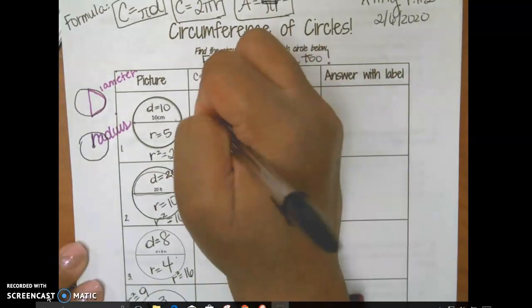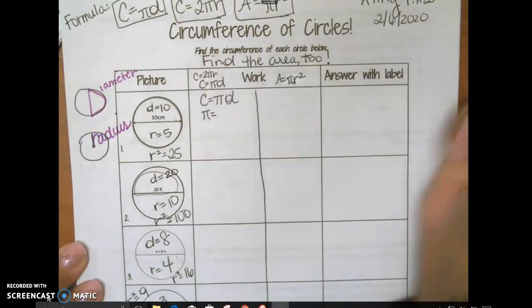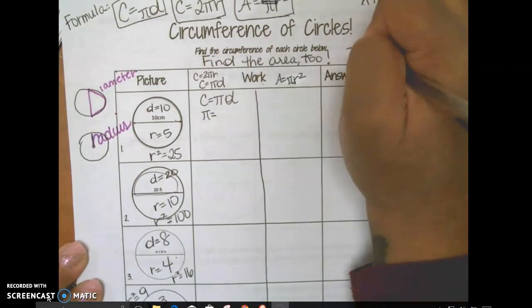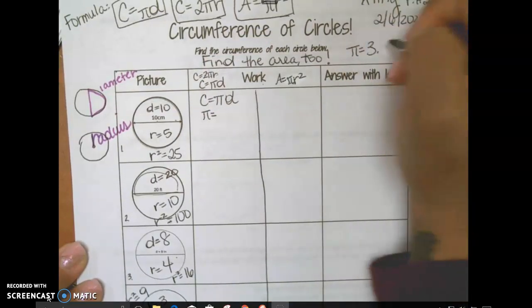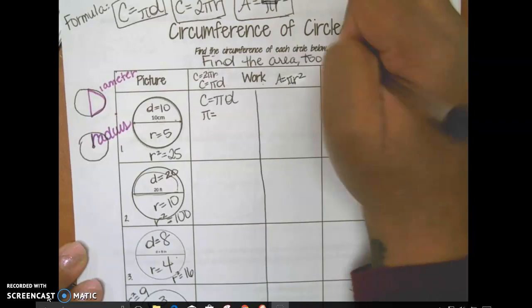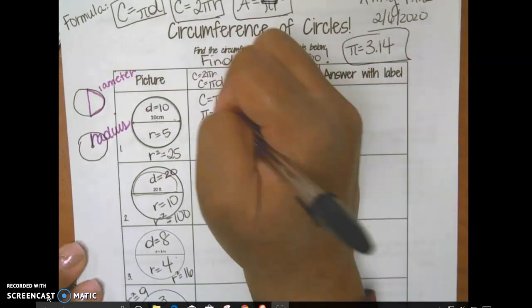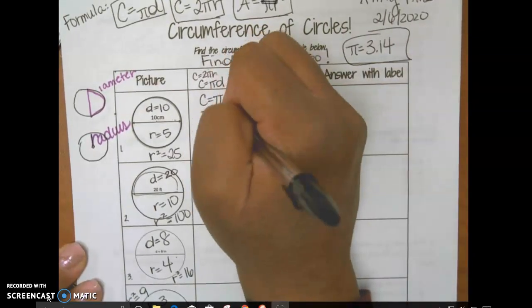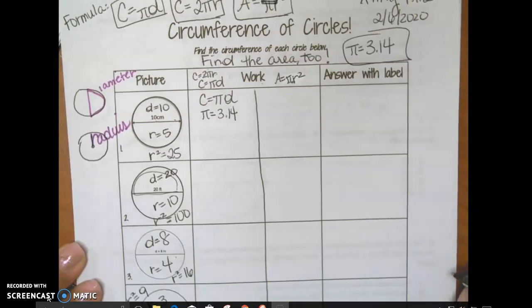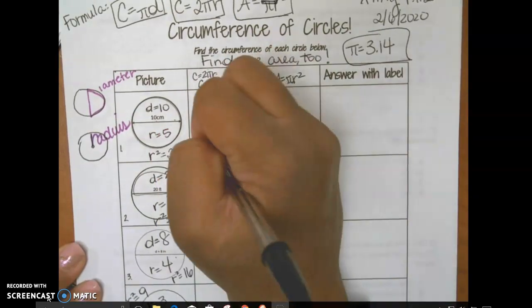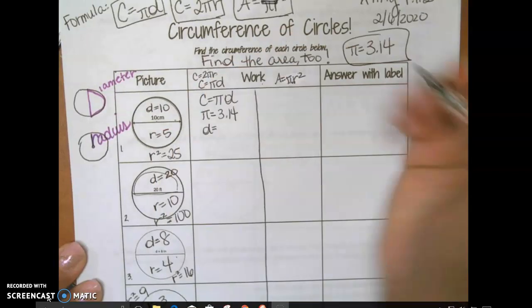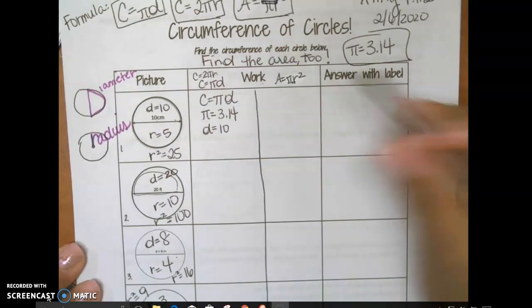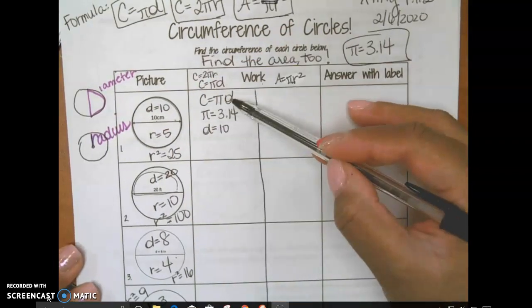I need to define pi. What is pi? 3.14. Now, write it down. For this question, what is my diameter? 10.